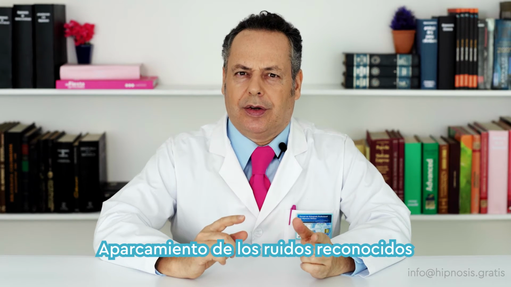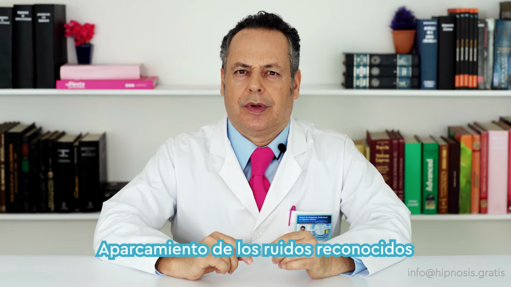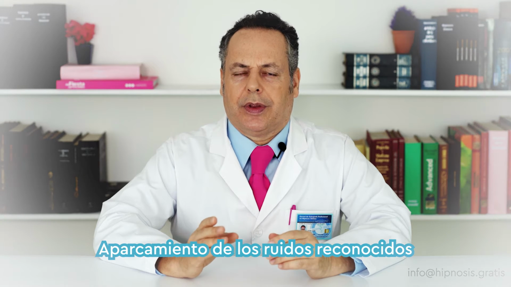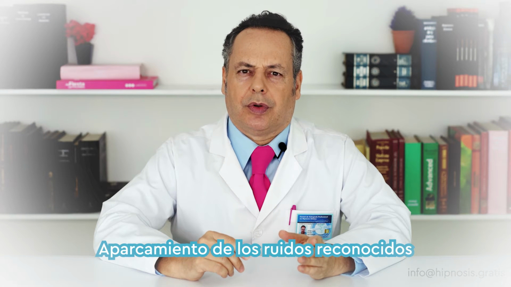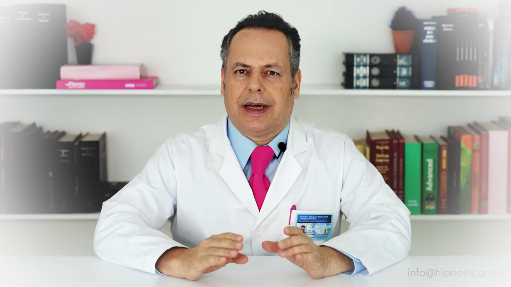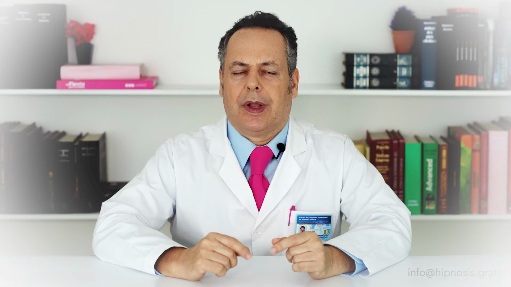Parking of the recognized noises. Put them in a place in the brain and leave them there. Now that you have recognized all those noises that can be annoying and distracting, you will take them to a place in your brain. You will put them in a corner, and in no way will they annoy or distract you. Take some time to collect the noises very well.